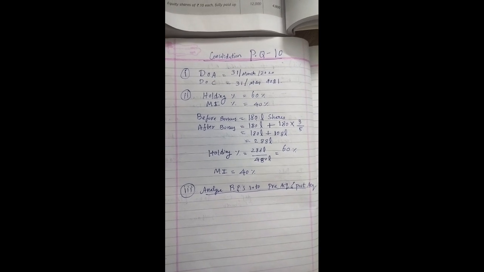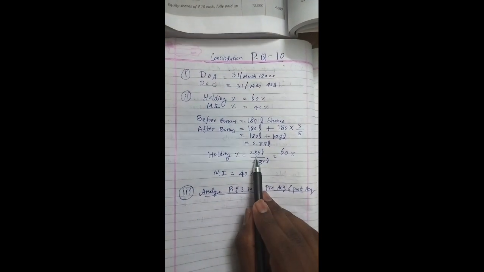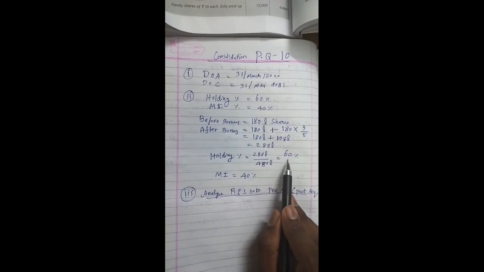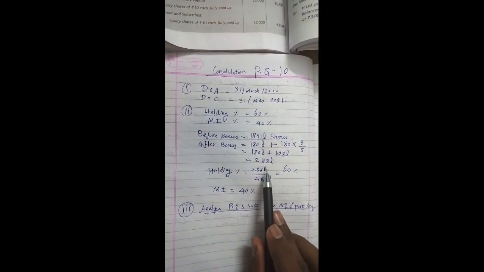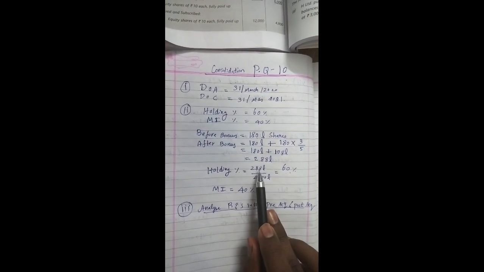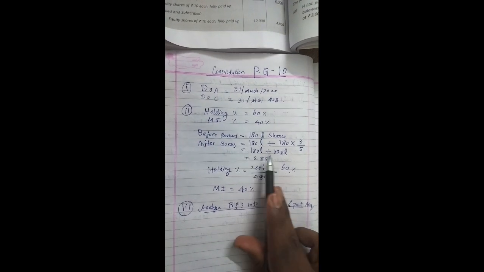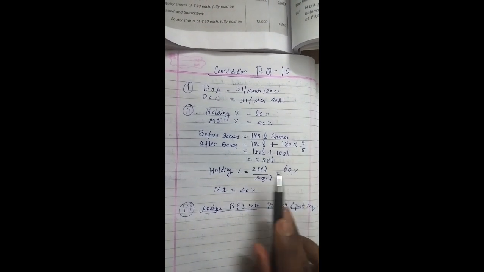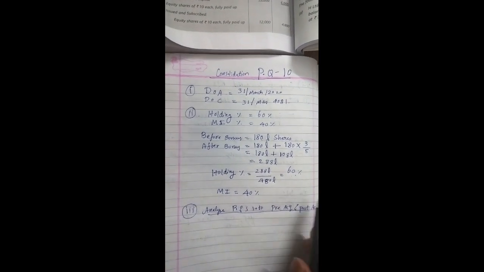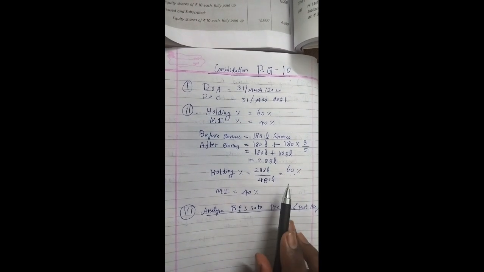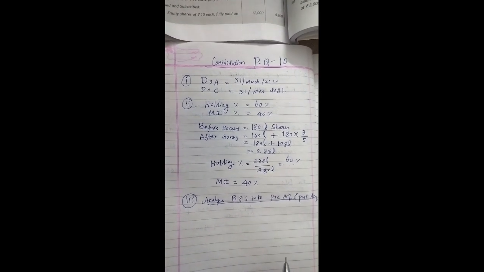In the previous step, we found that 288 lakh out of 480 is 60 percent. After bonus issue, 288 lakh is 60 percent. So before bonus issue, 180 lakh will be 60 percent, because before or after bonus, the percentage is the same.